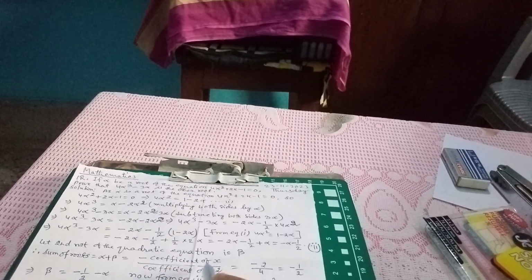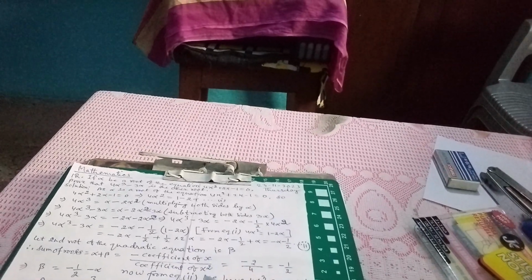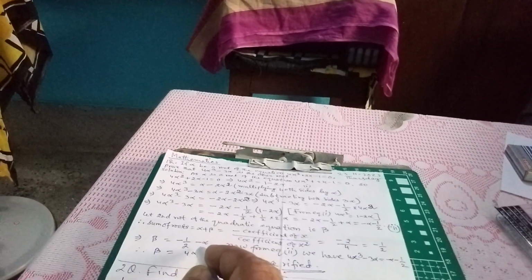So in that case we will write minus coefficient of that variable which has been given in the quadratic equation, and this is equals to minus b by a. This is equals to minus 2 by 4, because coefficient of x is here 2 and coefficient of x square is 4. So minus 2 by 4 equals to minus 1 by 2. So beta is equals to, now this alpha comes right side, so minus 1 by 2 minus alpha.